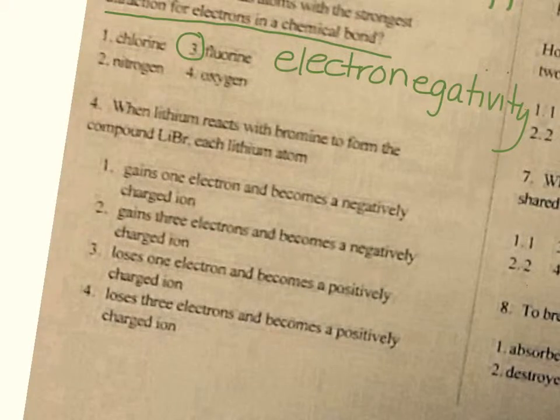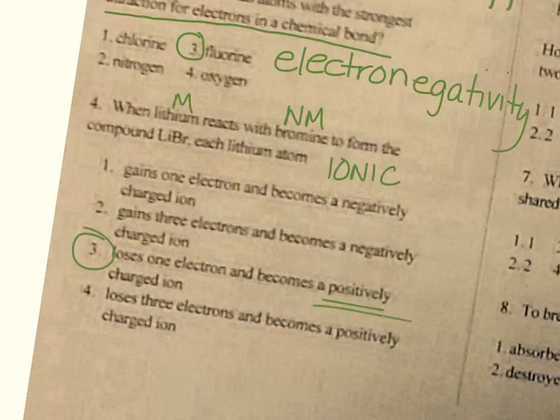Question 4. When lithium reacts with bromine, right away, before I'm even thinking about looking at the question, I know that lithium is a metal, and I know that bromine is a nonmetal. Right away, I know I have an ionic bond. And in an ionic bond, there is a transfer of electrons. Remember, metals like to lose electrons in order to have 8 in their outermost shell, and nonmetals like to gain. If we look at lithium, we can see it has 1 valence electron. So it's going to lose an electron, and just like losing weight, when we lose weight, we become positive.